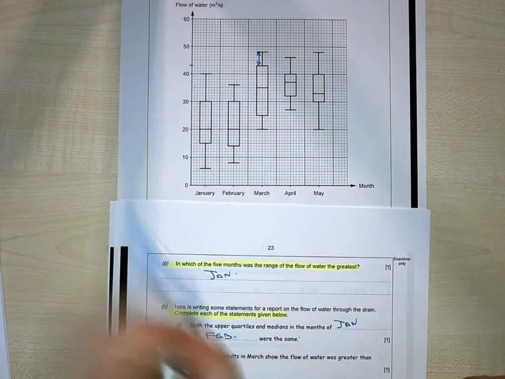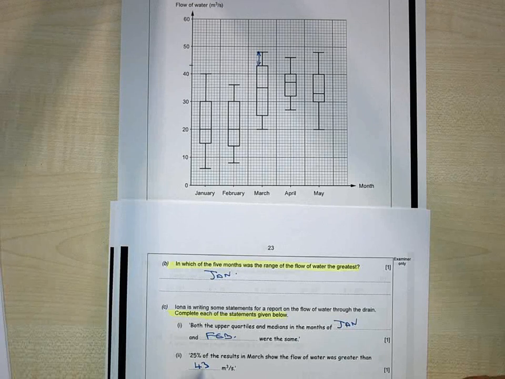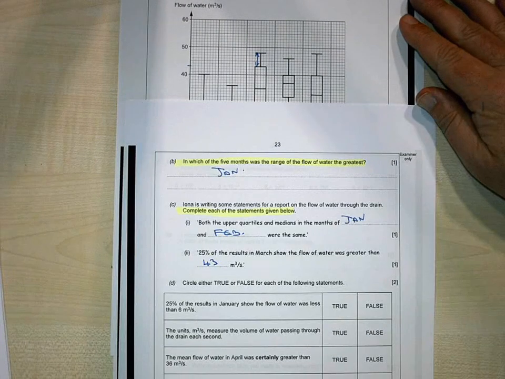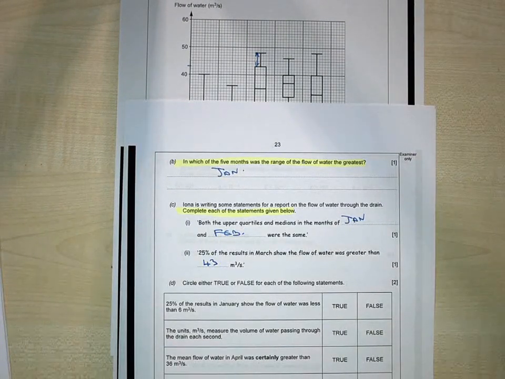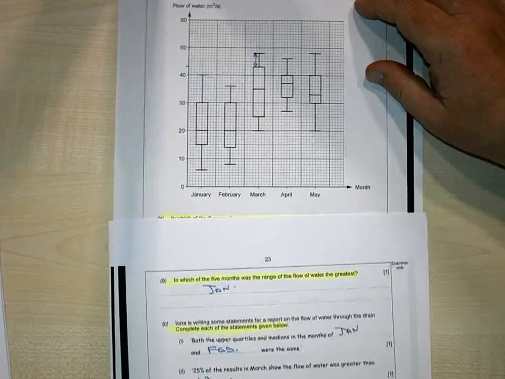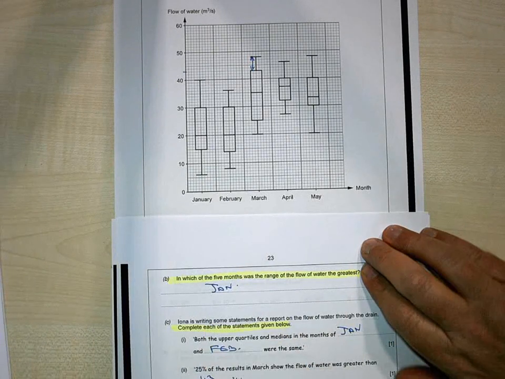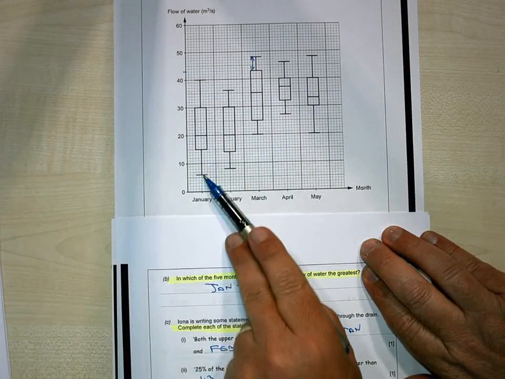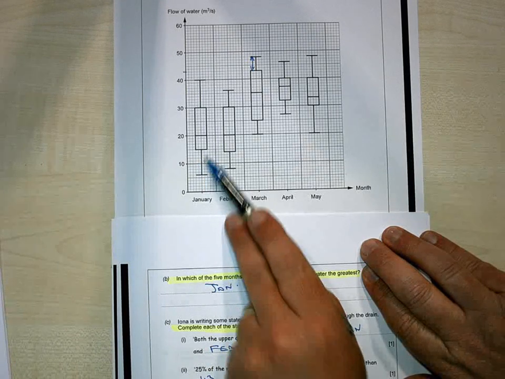So if we look at March, the highest 25% in March is this part there. So that 25% is bigger than whatever that reading there is. And that reading there is 41.23, 43 cubic meters.